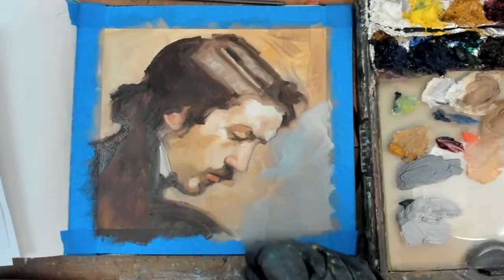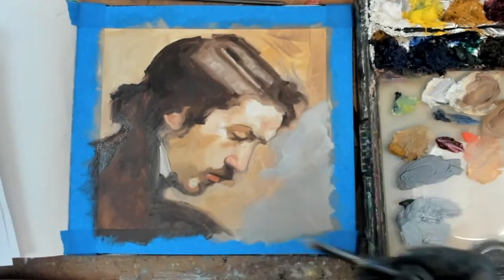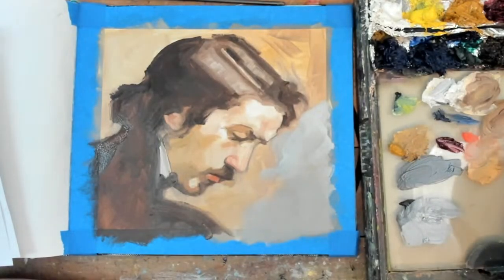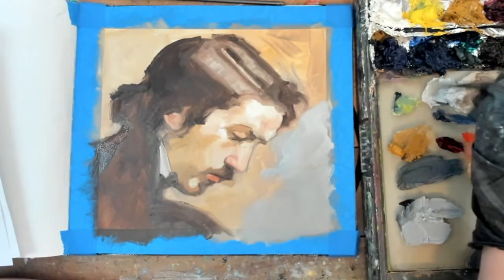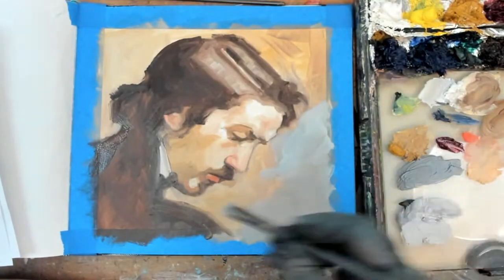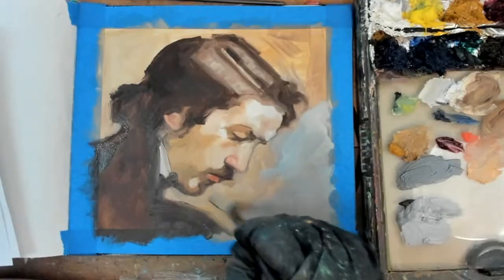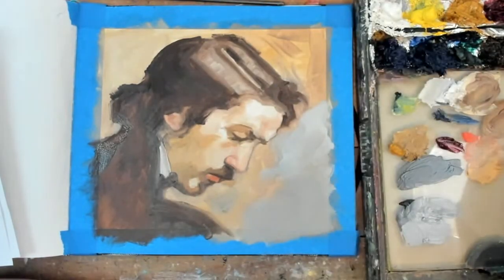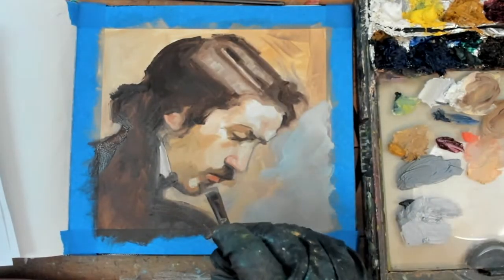Bluish. Then this burnt umber. Like I said, he's using a very limited palette on this.